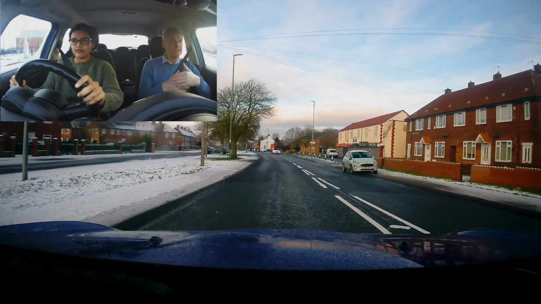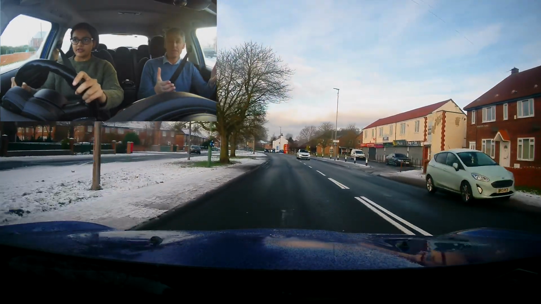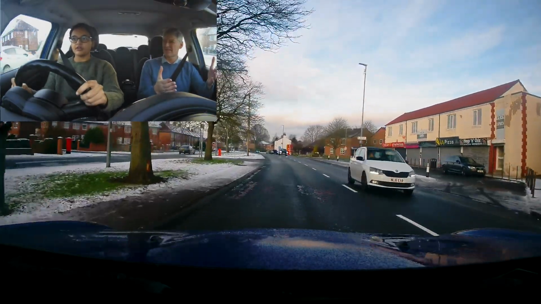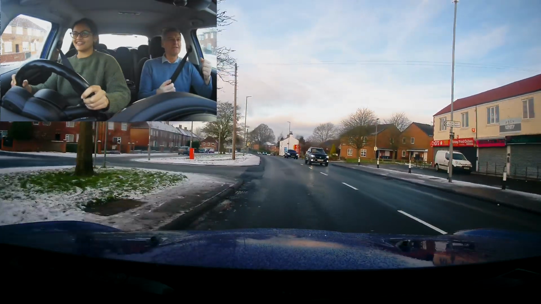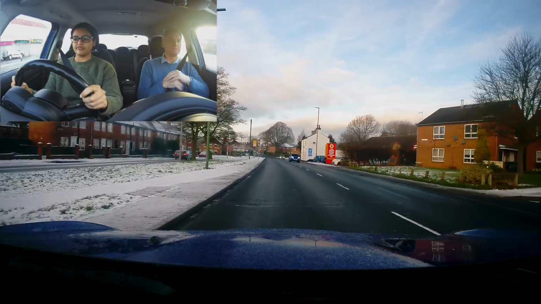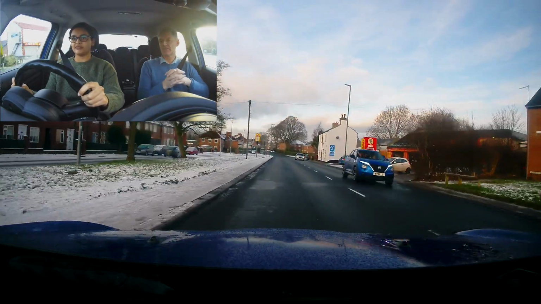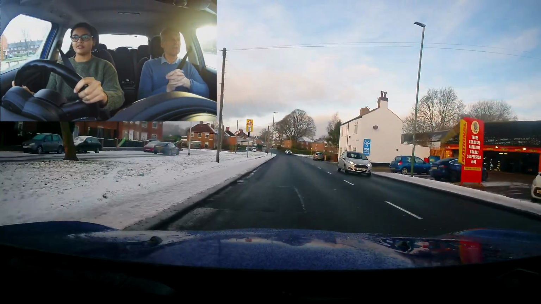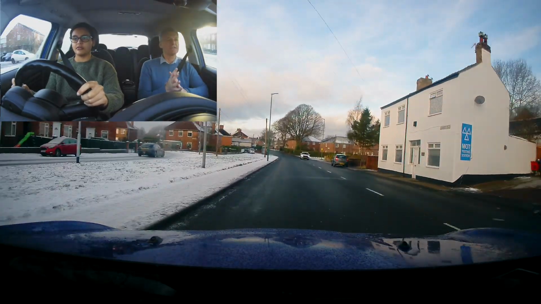Now, the speed limit on here is 30. Will you sit still? Right, so how fast should we drive on this road? What would you say? 25? 20, yeah. 25, yeah. Go on, a bit more gas on. Now listen to your engine.